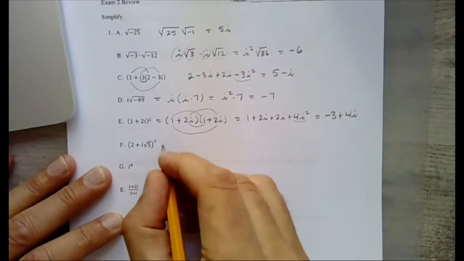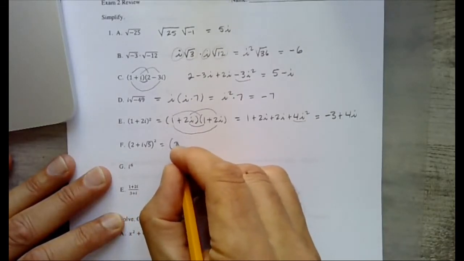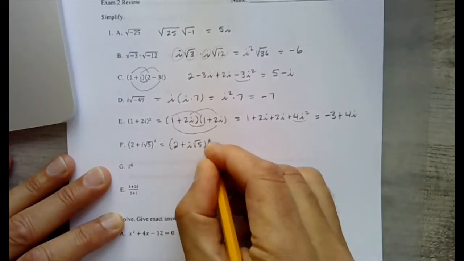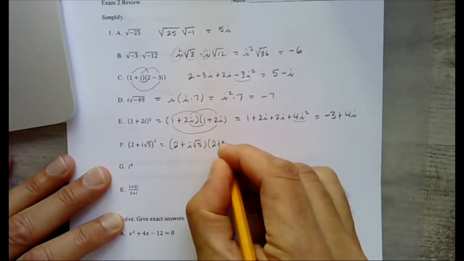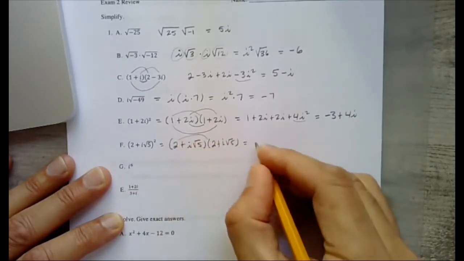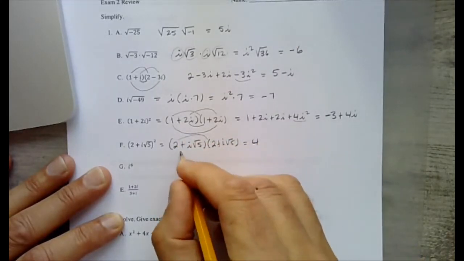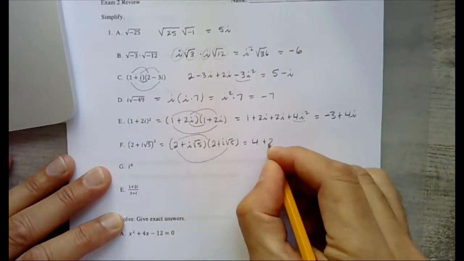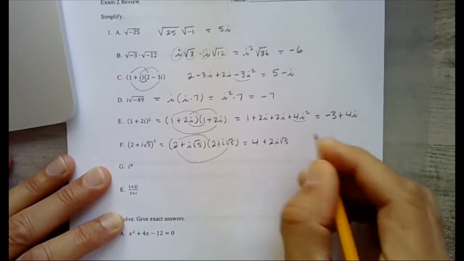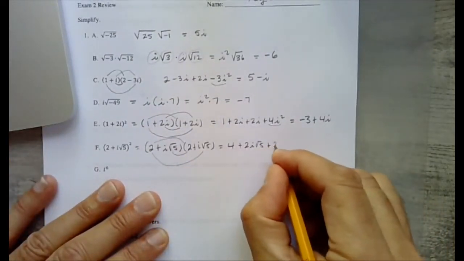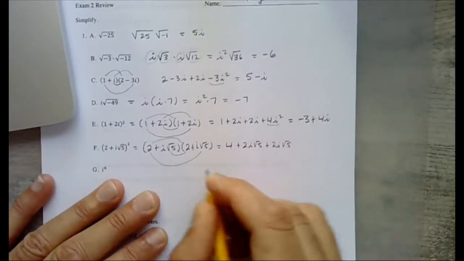All right, this one is going to be very similar. We're going to take 2 plus i root 5 times 2 plus i root 5. First times the first is going to give me 4. The outsides are going to give me 2i root 5. The insides are also going to give me 2i root 5.